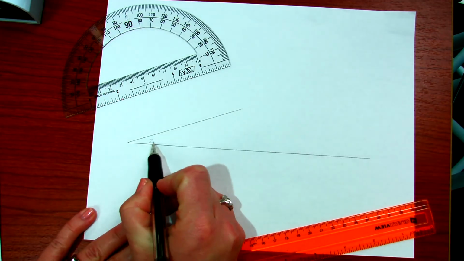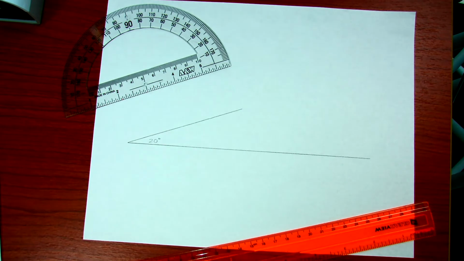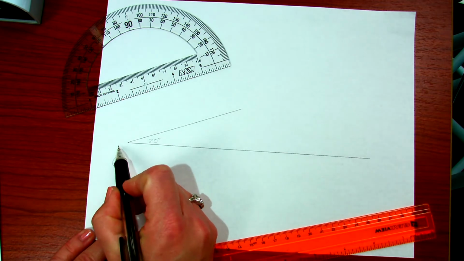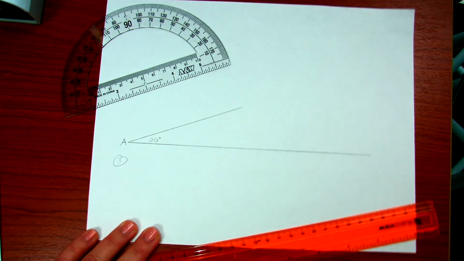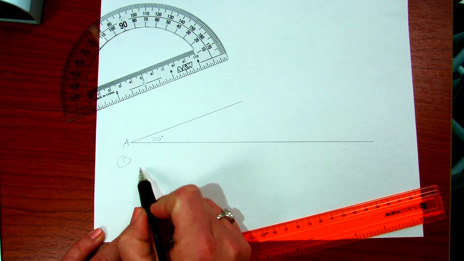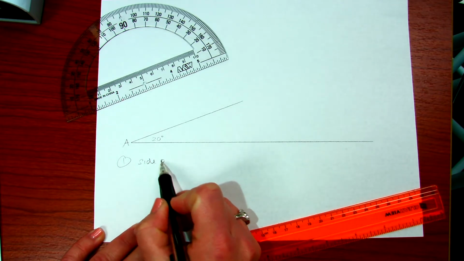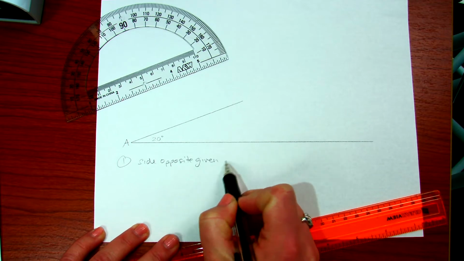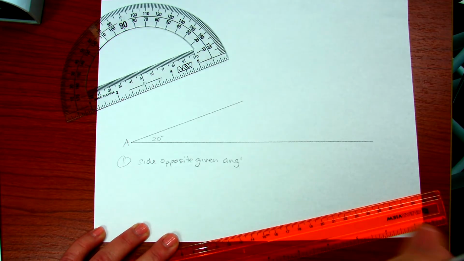This is the given angle. It doesn't matter if it's angle A, angle B, angle C. However, for problem number 1, we were given that this is angle A. The side opposite the given angle is going to be the one that goes on the compass.